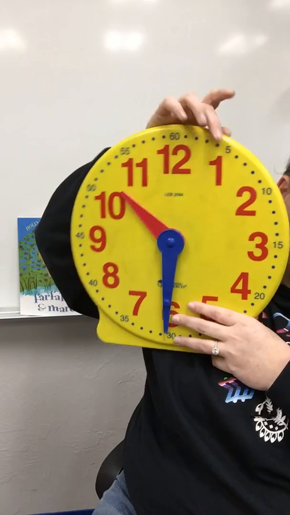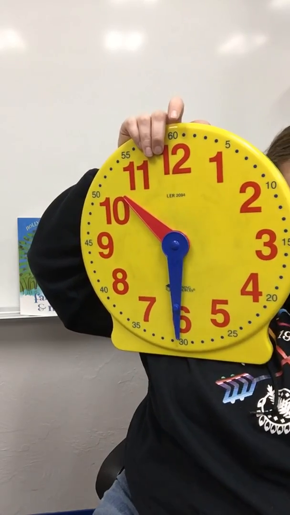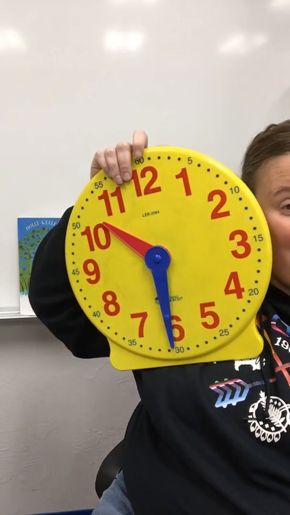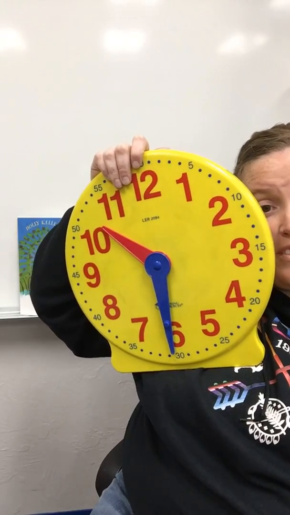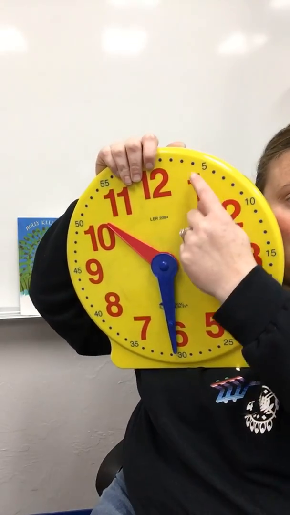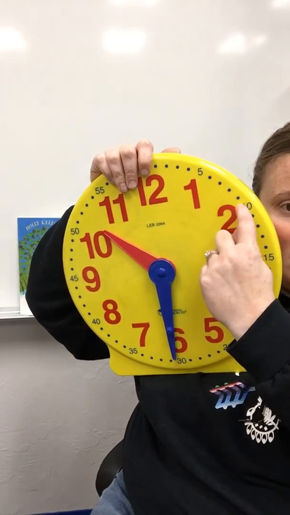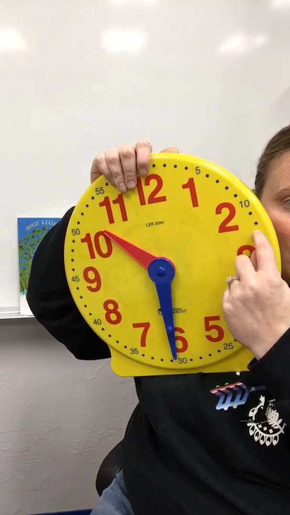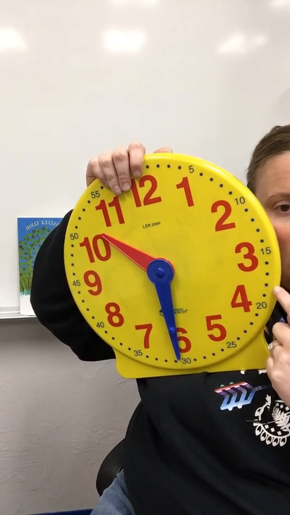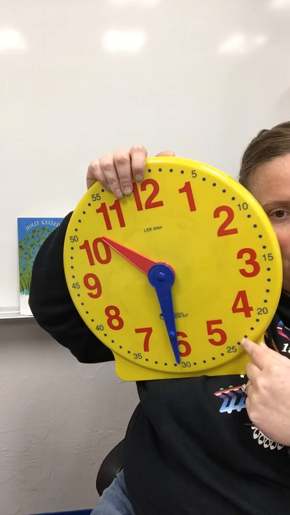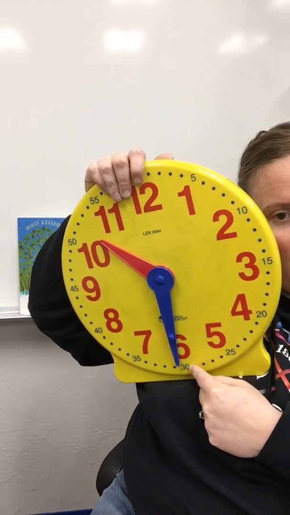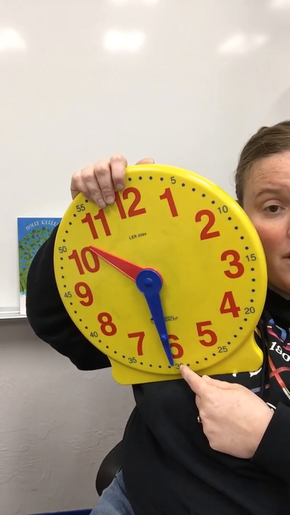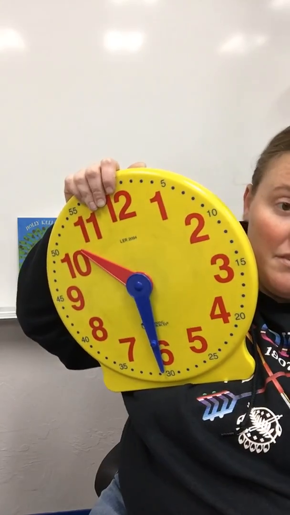See that? So, and we already know how to count by 5s. So it's much easier for us, instead of going 1, 2, 3, 4, 5, 6, 7, 8, 9, 10, 11, 12, 13, 14, 15, 20, 21, 22, 23, 24, 25, 26, 27, 28, 29, 30. Instead of having to do that when you're just trying to see what time it is, we count by 5s.